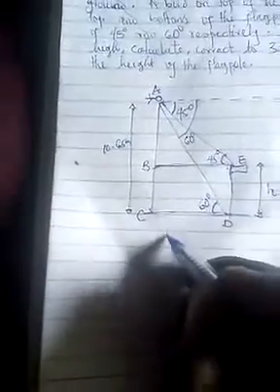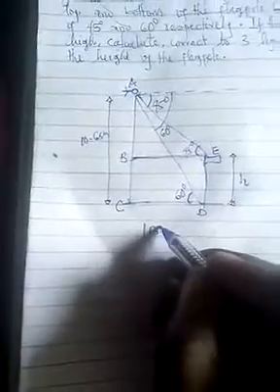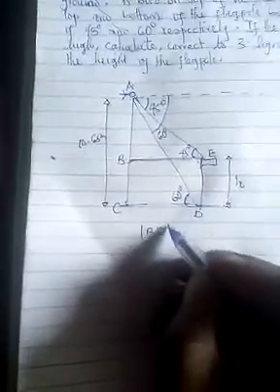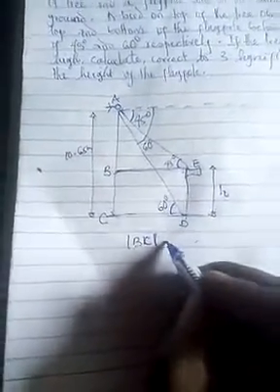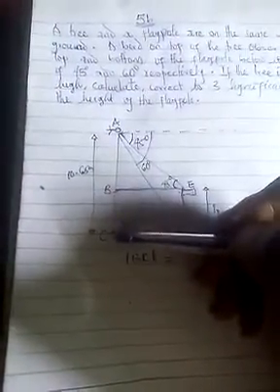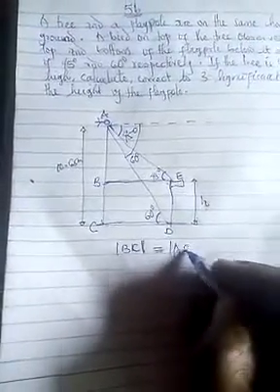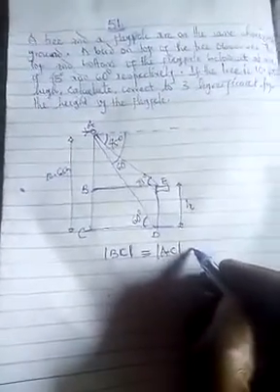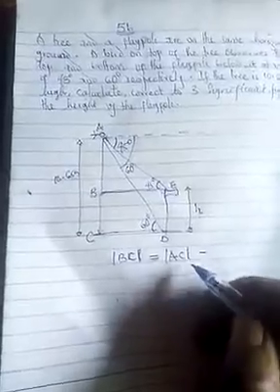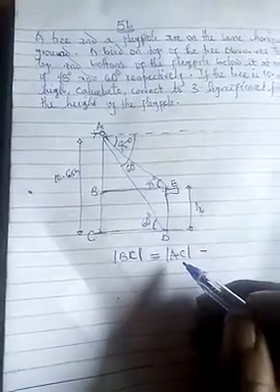So what we are looking for here now is going to be length BC. If I'm looking at side BC, how do I obtain it? It is going to be AC. You can see AC, that is the entire height. So length AC minus length what? Minus length AB.